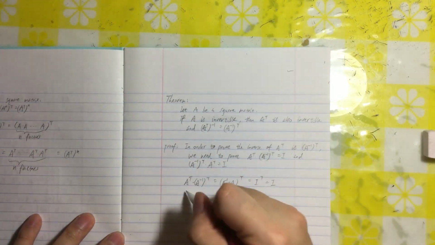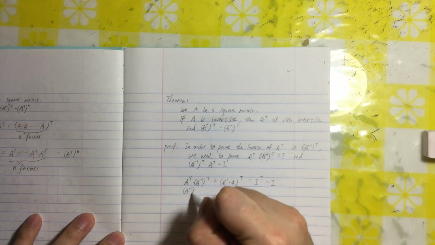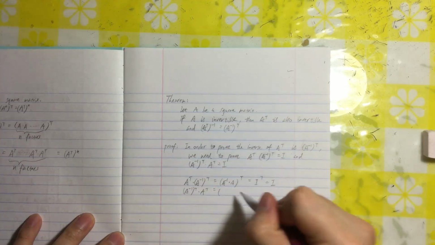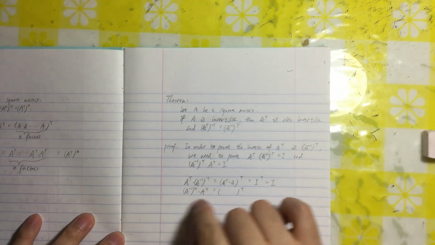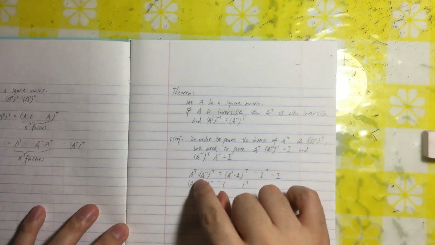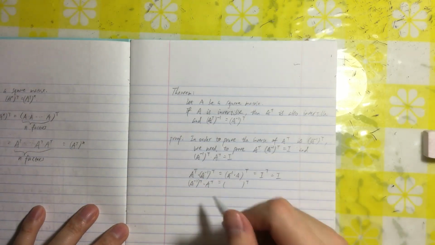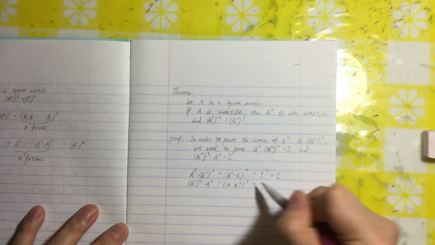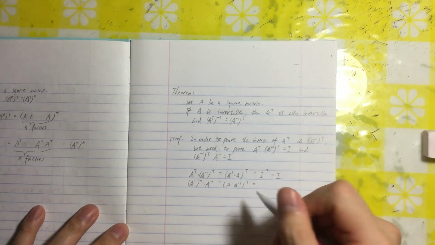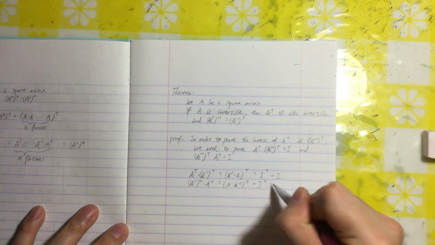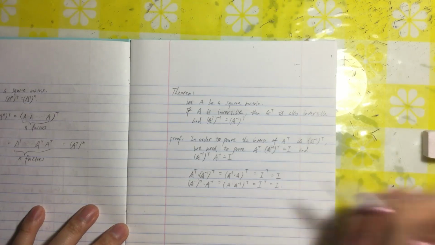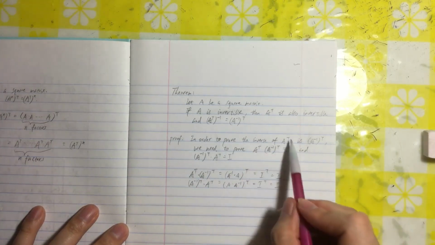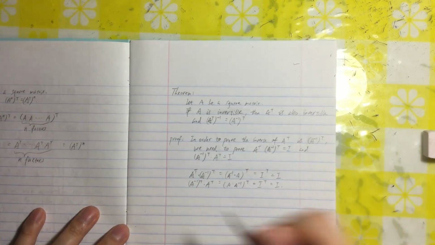Next, prove the second equation. The proof is very similar. (A inverse) transpose times A transpose. If I factor transpose out, I reverse the order of the matrices. So I write A first, then inverse of A. And here, A times inverse of A is the identity matrix. And we know that identity transpose is identity itself. If both equations are true, then we know that the inverse of A transpose is (A inverse) transpose.